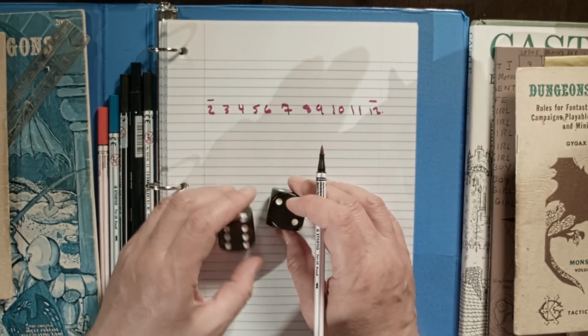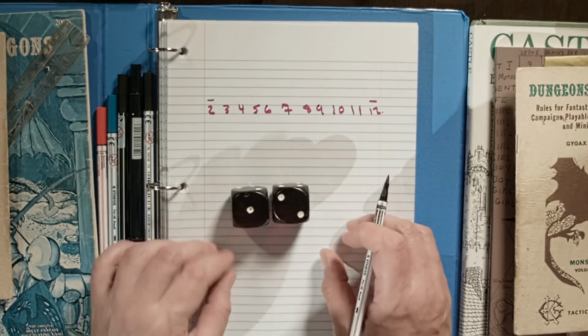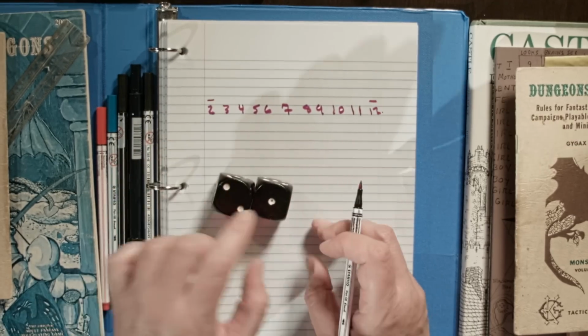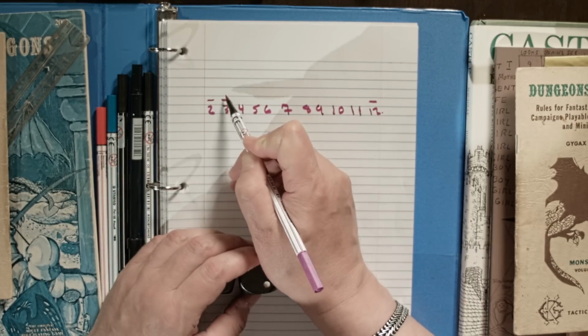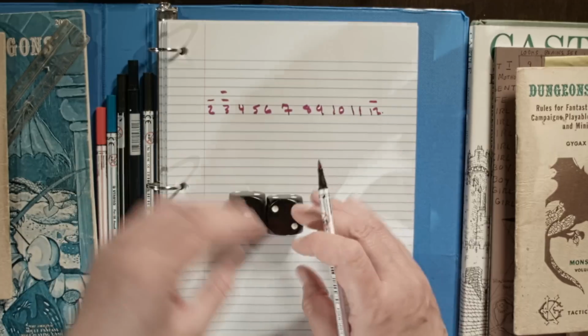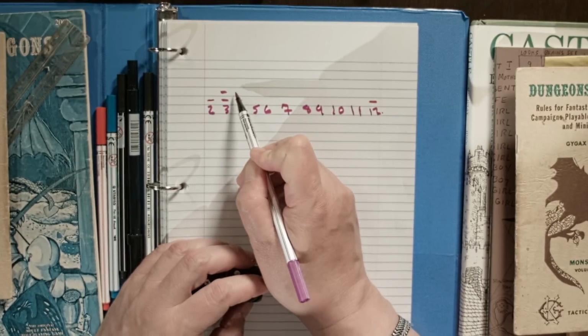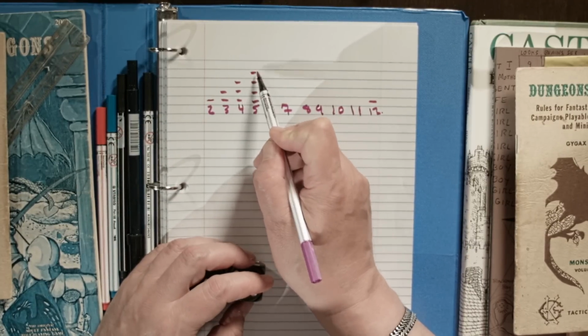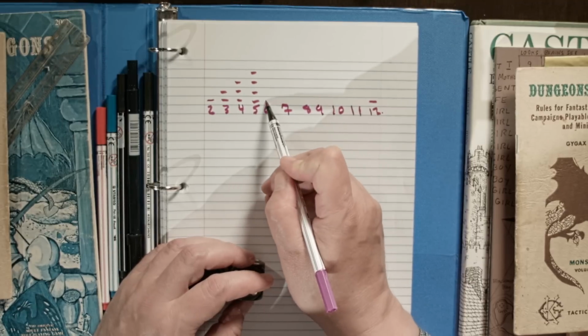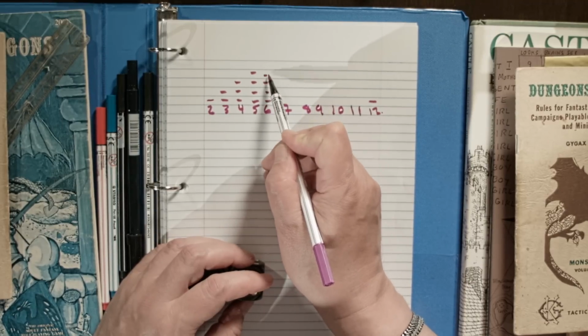Like 3 is either a 2 and a 1, or the other way around, 1 and a 2. So you have 2 chances of getting a 3. When you go to 4, it just goes up like a stack like this. Each one is one more probability, one more chance of that combination coming up with that value.